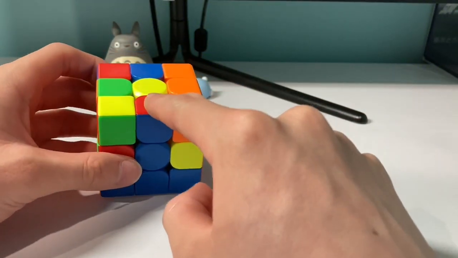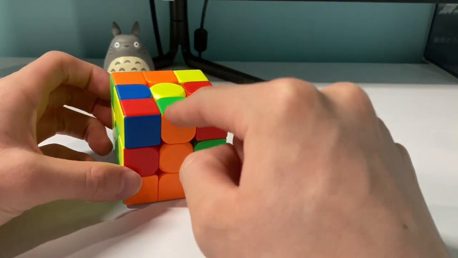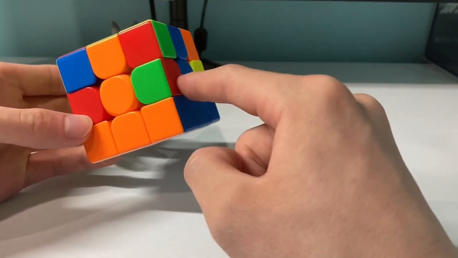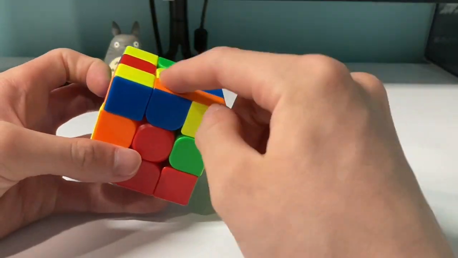So like this one is perfect because this has no yellow. This is perfect because it has no yellow. This is perfect because it has no yellow. And this is perfect because it has no yellow.